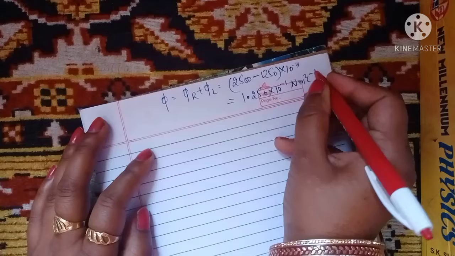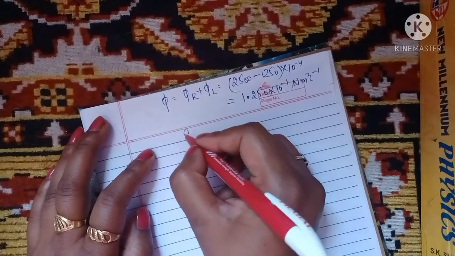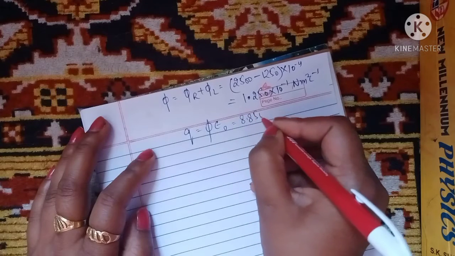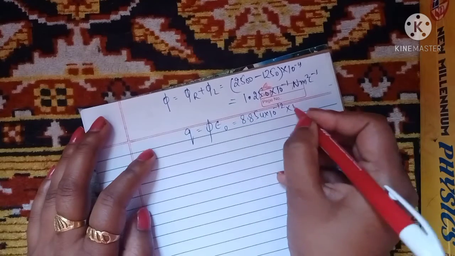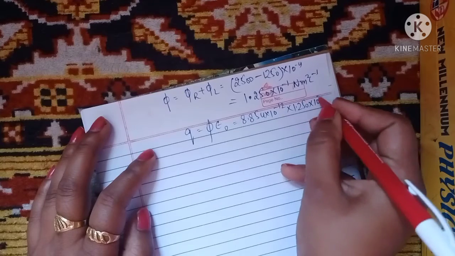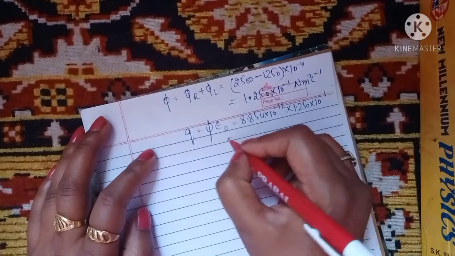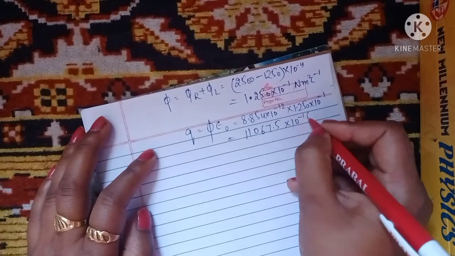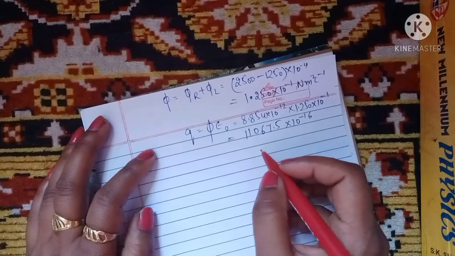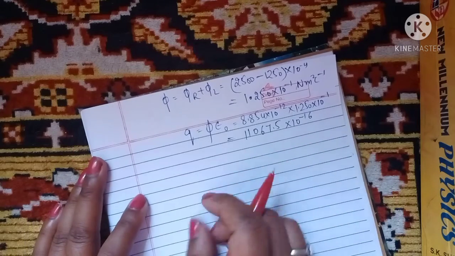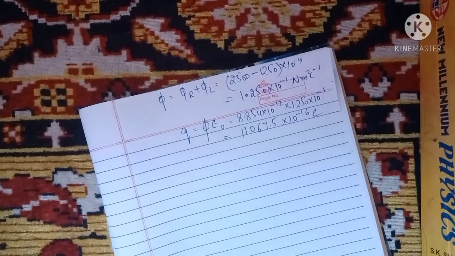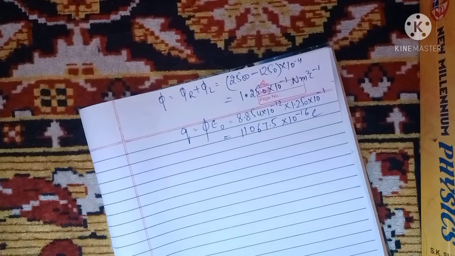Newton meter square per coulomb. Now in order to calculate the charge, we have the formula phi times epsilon naught, that is 8.854 into 10 raised to the power minus 12 into 1.250 into 10 raised to the power minus 1. When you solve this, you will get the answer 11067.5 into 10 raised to the power minus 16. And when you move the point, the charge will be there to you, right? This is the charge, so that's why the unit is coulomb here. So these kinds of questions will be asked to you in a paper, right?